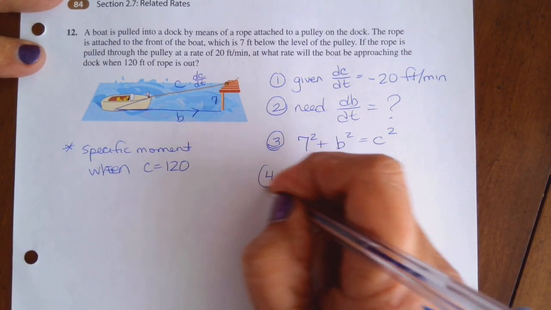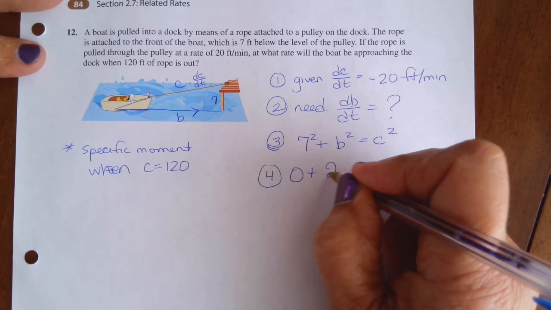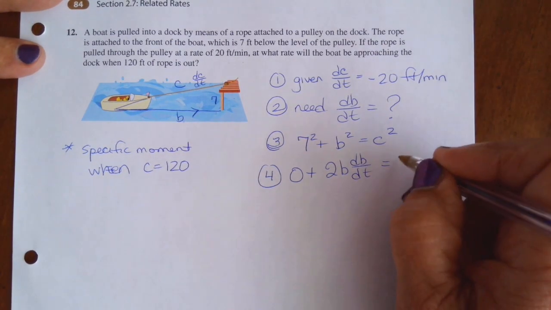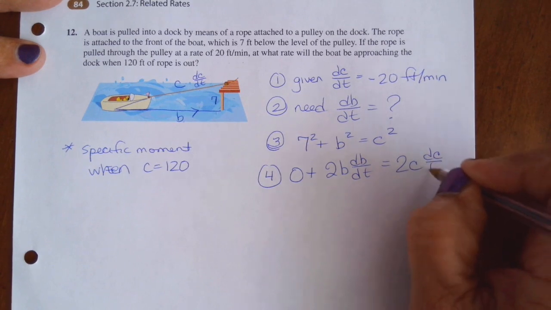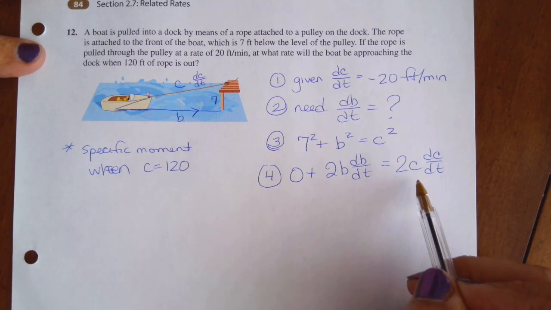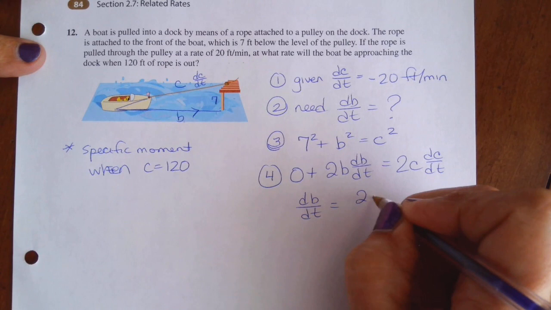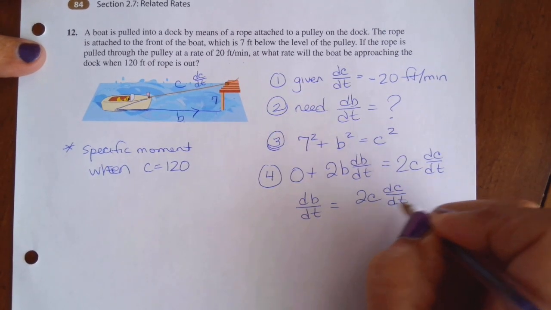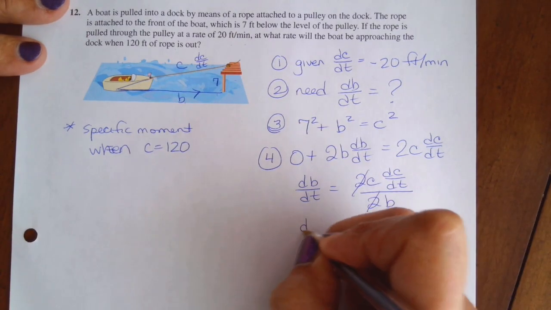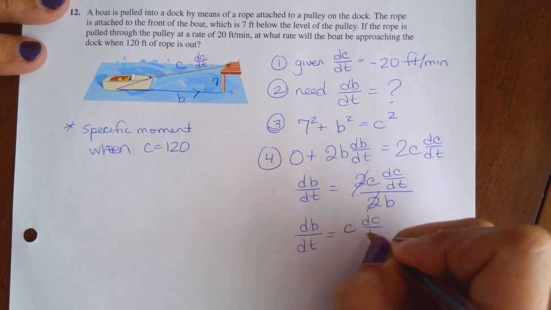So step 4, the derivative of 7 squared is 0. The derivative of b squared is 2b db dt, and the derivative of c squared is 2c dc dt. We're solving for db dt, so I'm just going to divide by 2b over to this side. So db dt equals 2c dc dt over 2b. Again, you can cancel the 2's to make it a little easier to work with. So c dc dt divided by b.